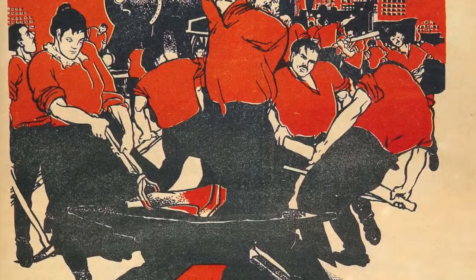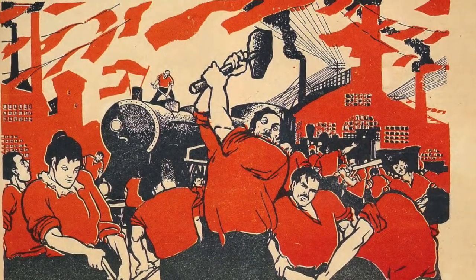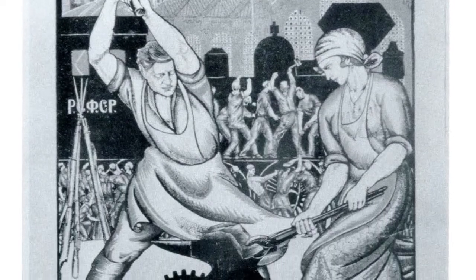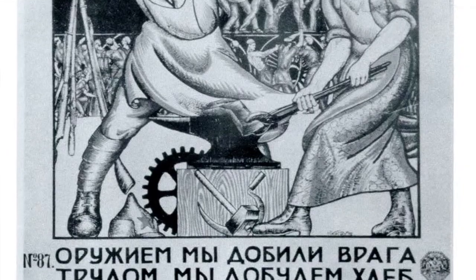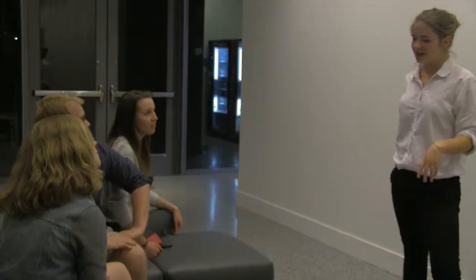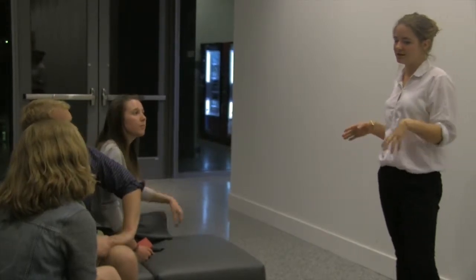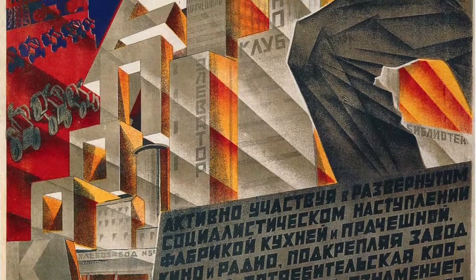The Reds utilized the images of the working class, specifically the blacksmiths, to evoke and characterize the workers that toiled all day in the factories, as well as the peasants of the countryside. It was important to strike a chord within the class struggle without alienating either the peasants or the working class.